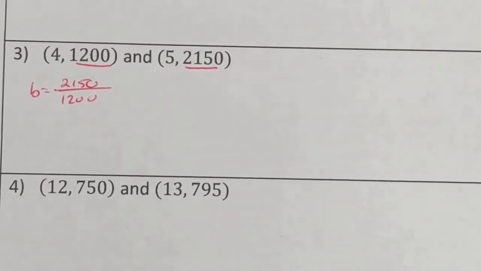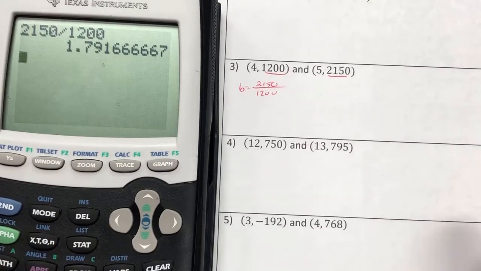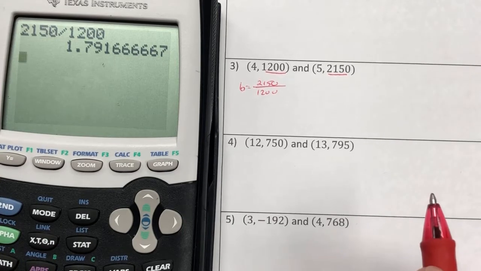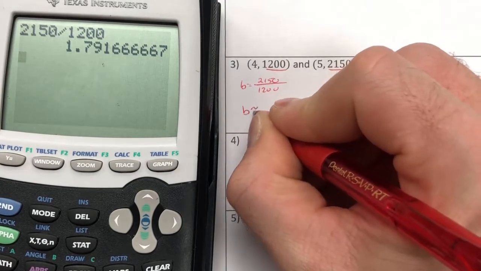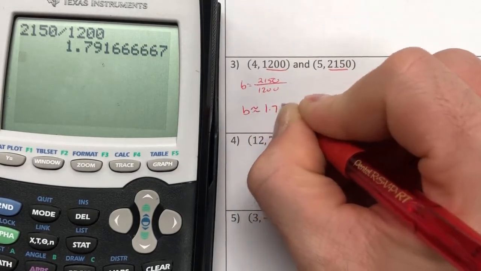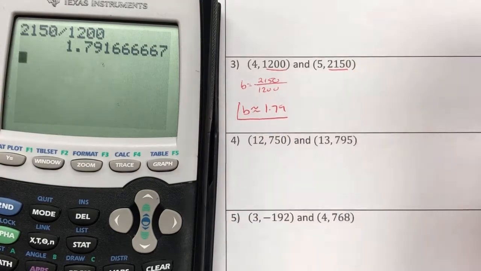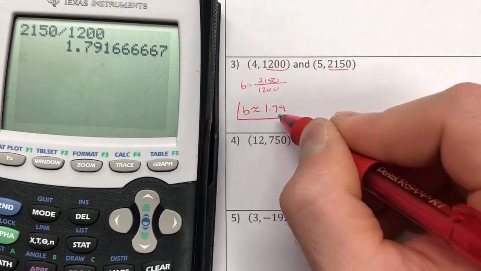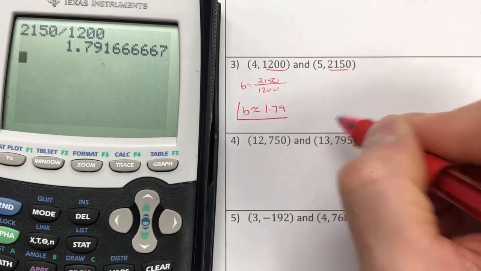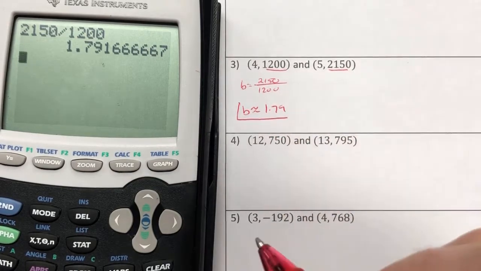And so if I plug that into my calculator, what I'm going to see is that I get 1.79 repeating. Now it says round a and b to the nearest tenth. So I'm going to say b is equivalent to 1.79. The problem is I rounded this to the nearest tenth. I don't want to use the rounded value to find my a, because that would be a rounding error leading into something else.